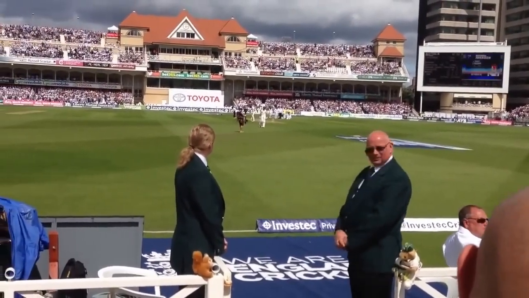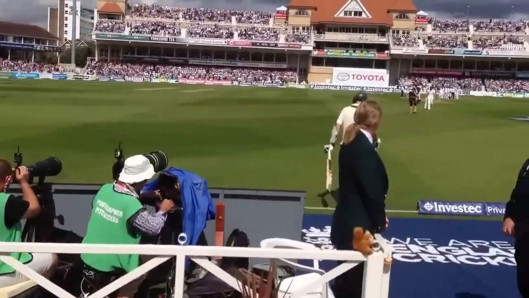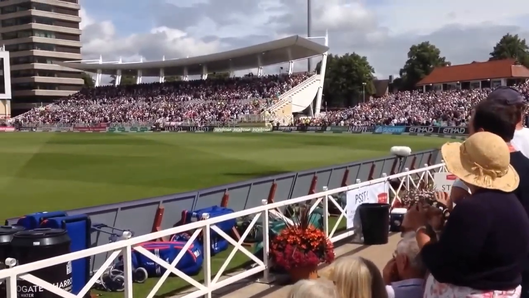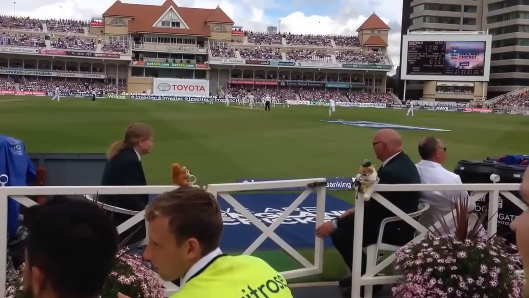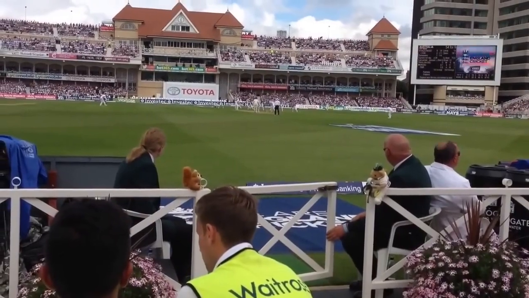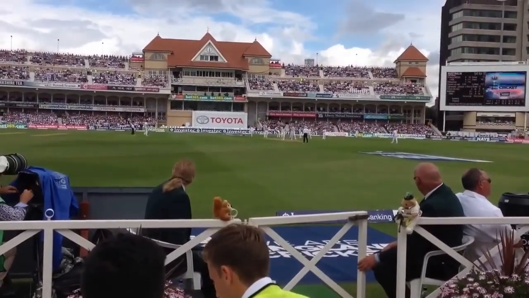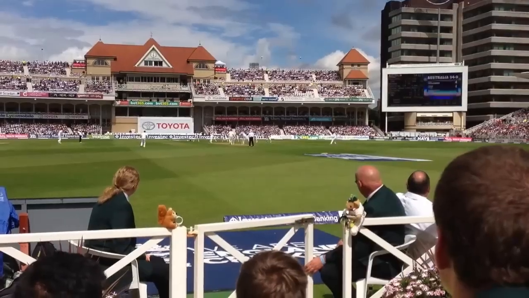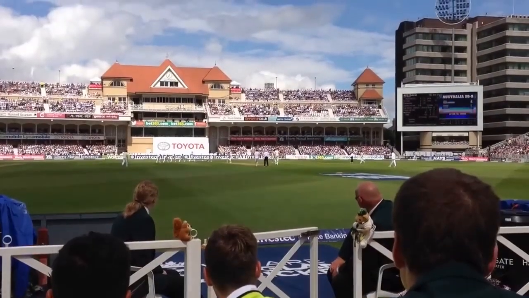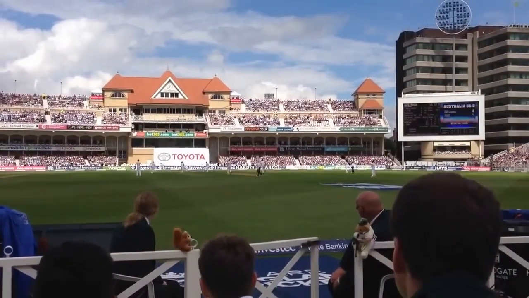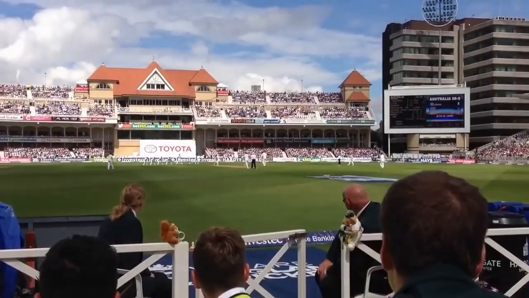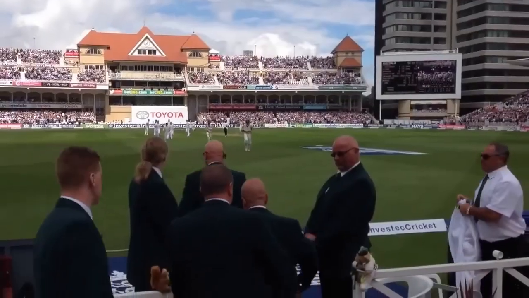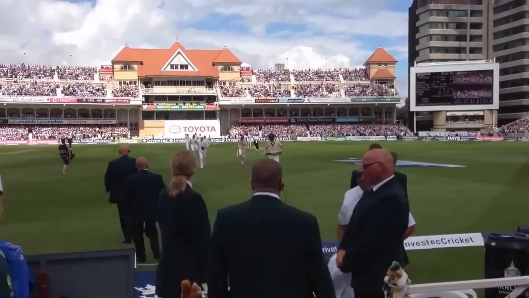Amazing scenes here at Trent Bridge, before lunch on the first day, the first session of this test match. All out for 60 on the first morning of this test match at Trent Bridge.